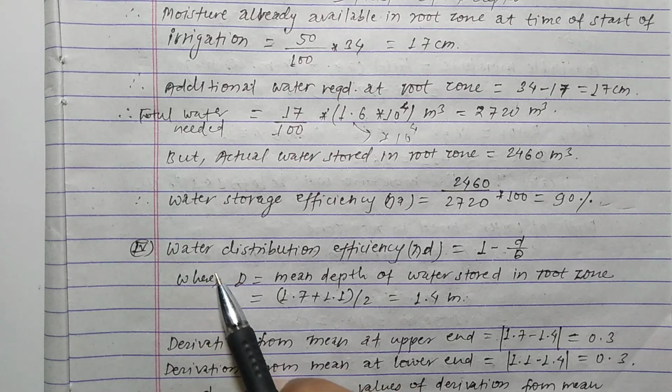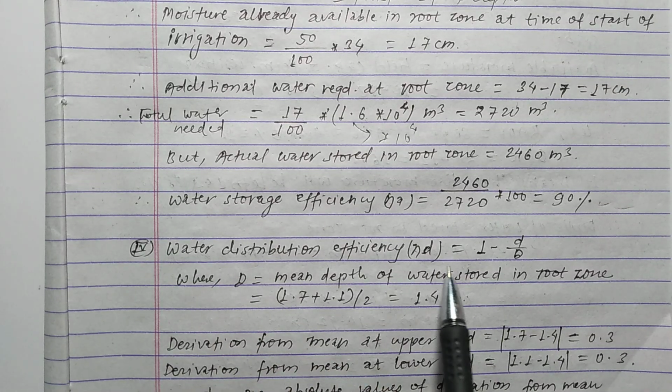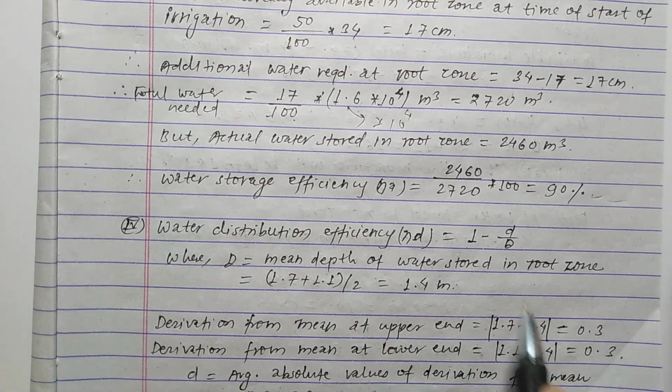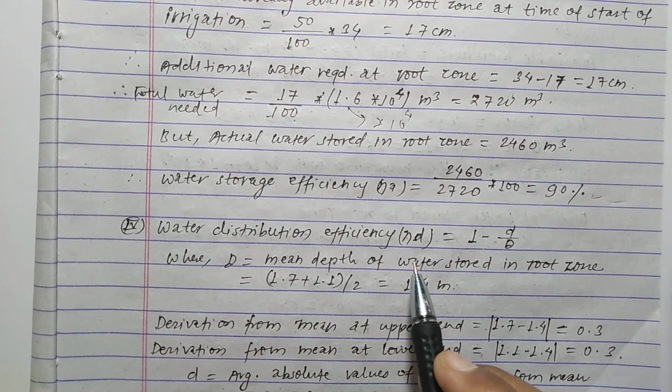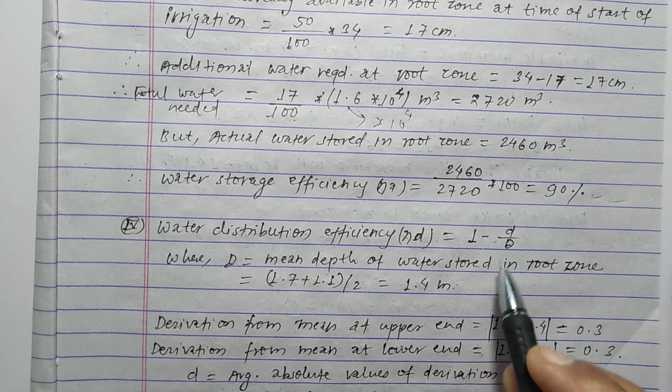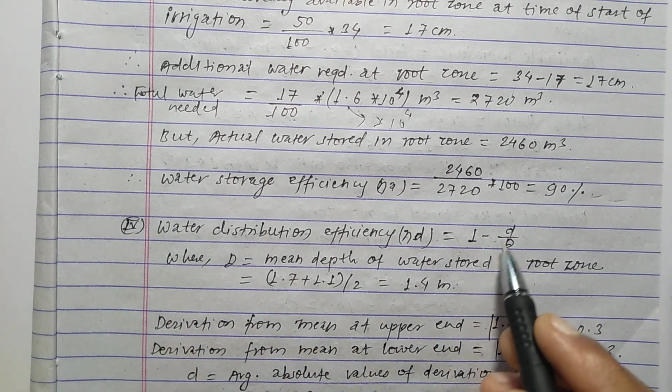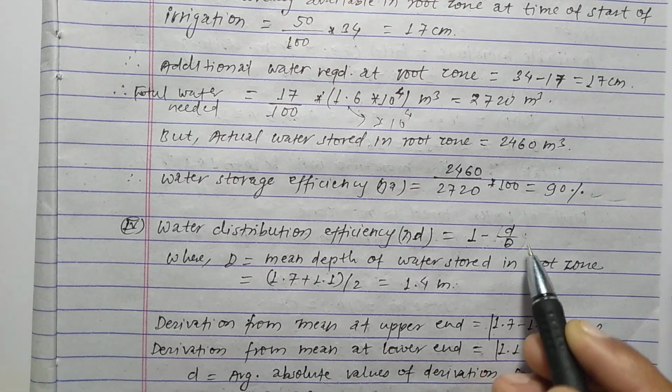Now we have to calculate the water distribution efficiency, that is eta D. For eta D we simply have to subtract d by D from 1.